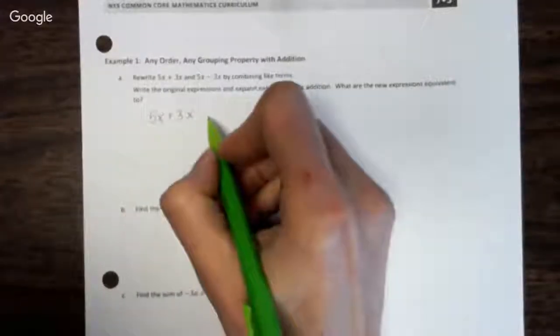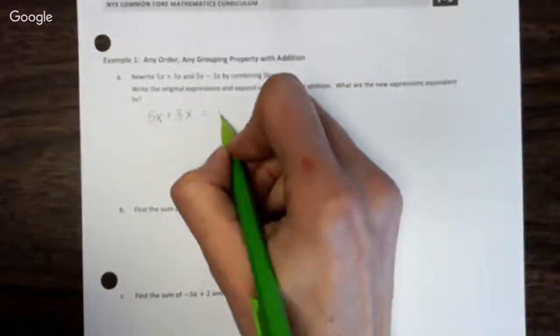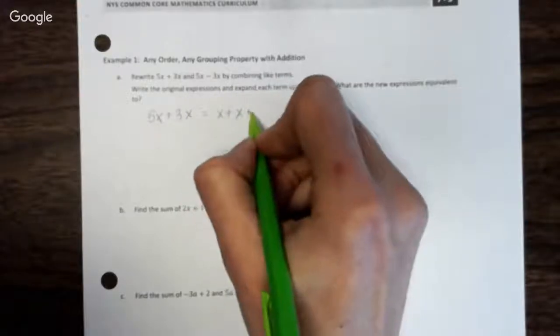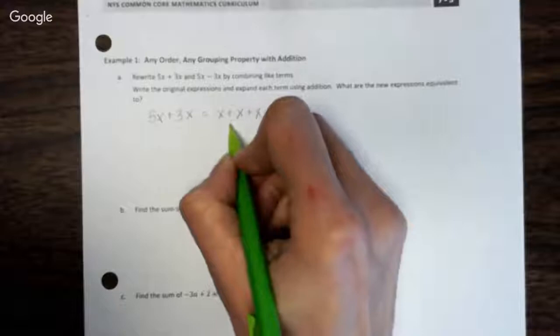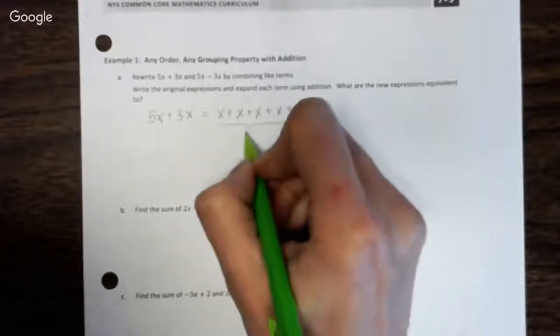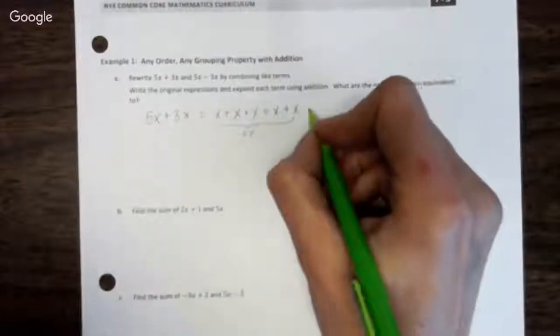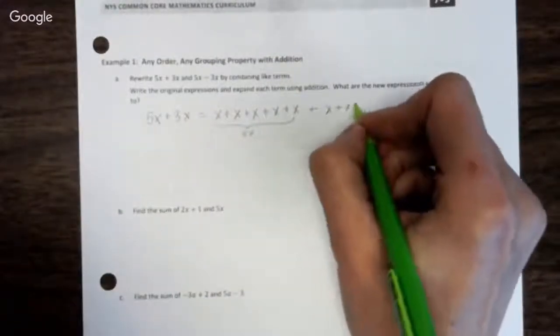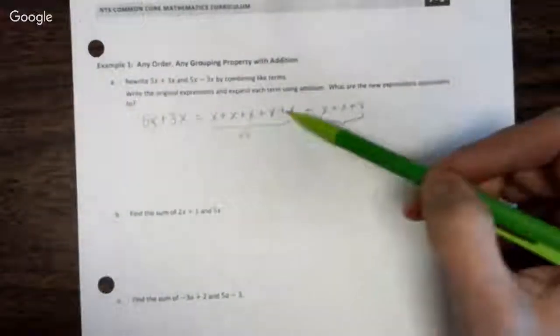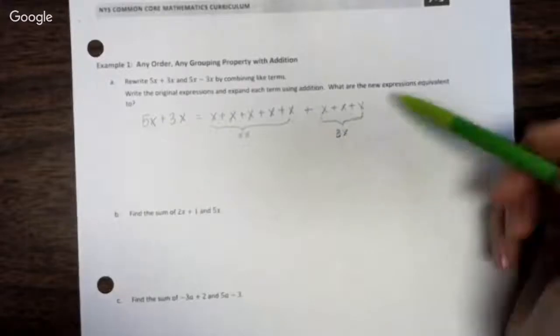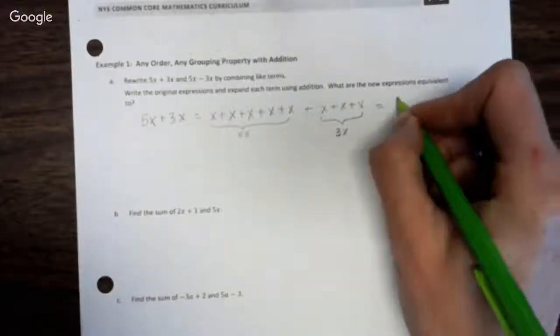Now 5x's, what does that look like? 5x's is literally 5 x's added together. That would be 5x. Now, if you're going to add 3 more x's, what would your total be? You have 5 x's, you add 3 x's, and you get 8 x's.